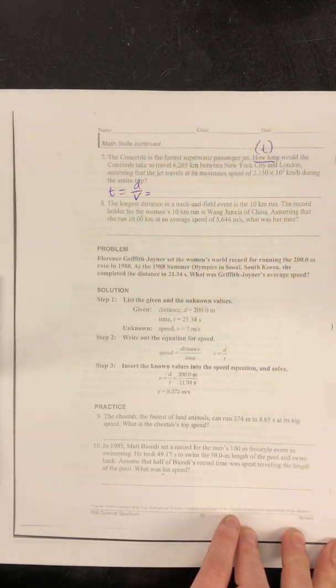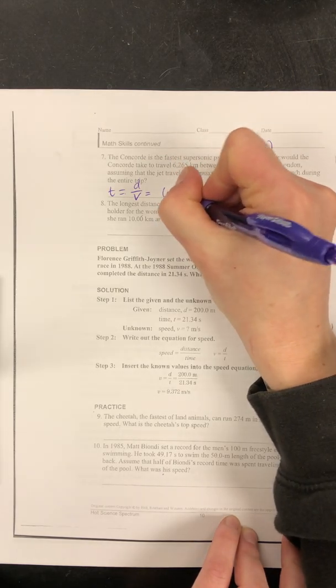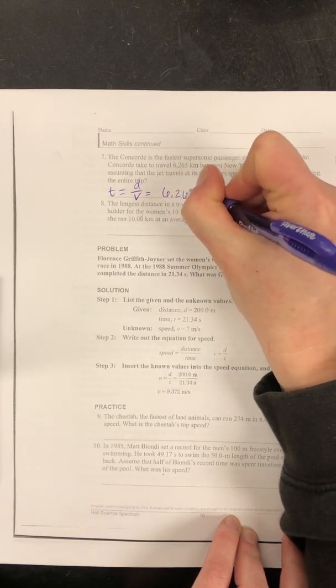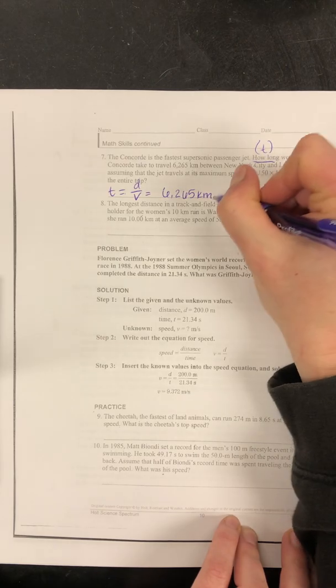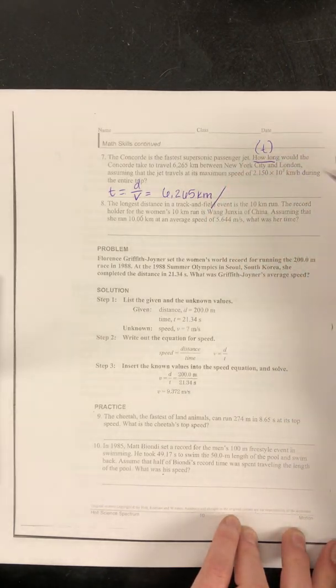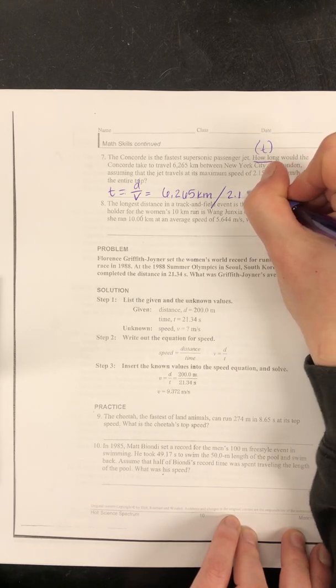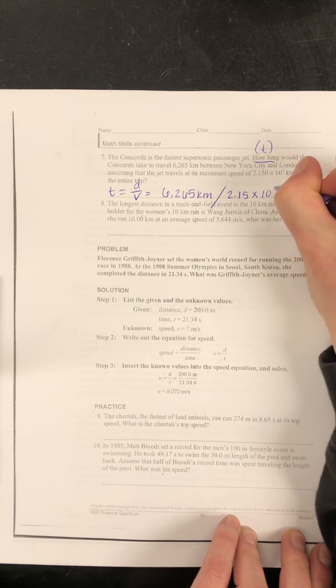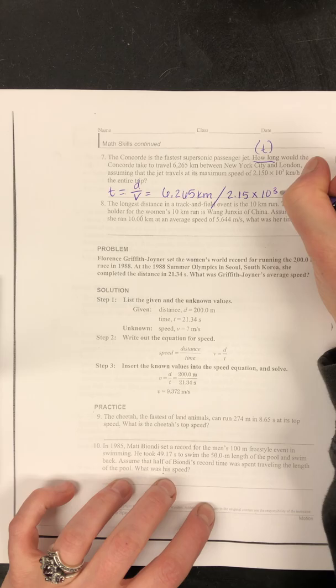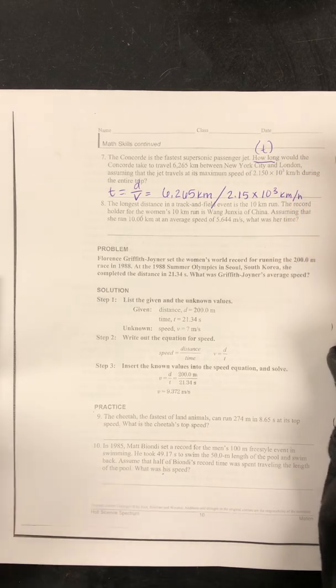So the distance was 6,265 kilometers. We're going to divide that by the velocity or the speed, which is 2.15 times 10 to the third kilometers per hour.